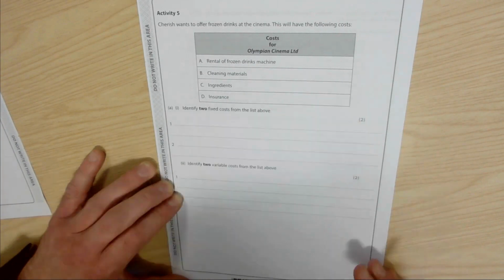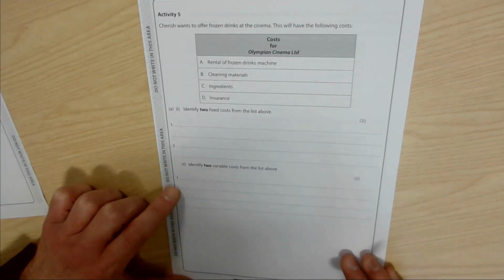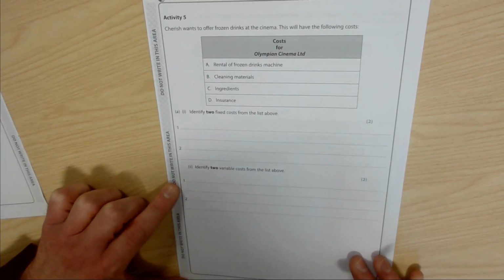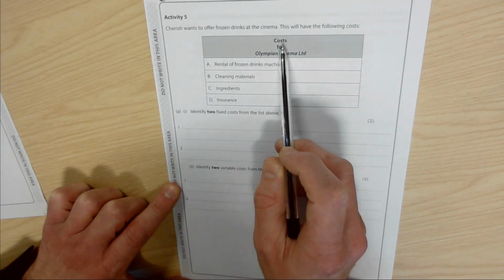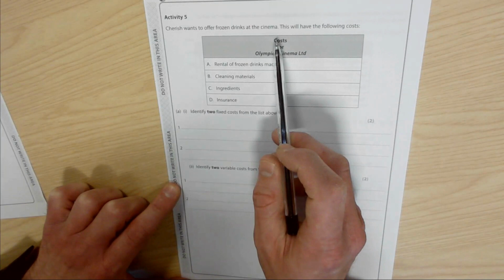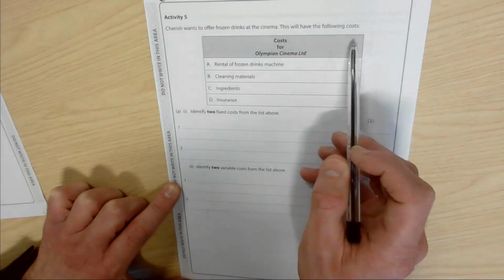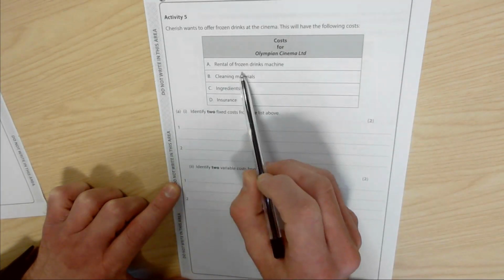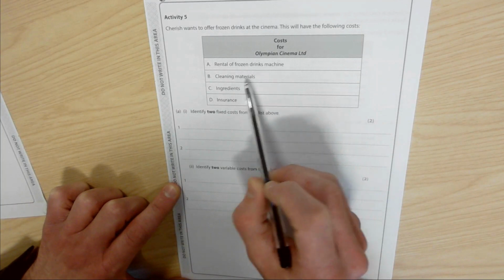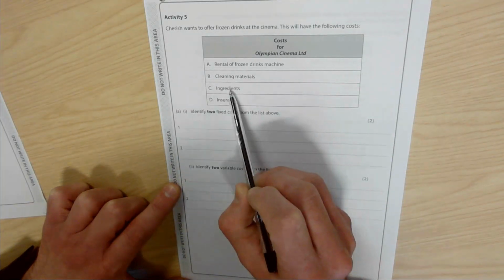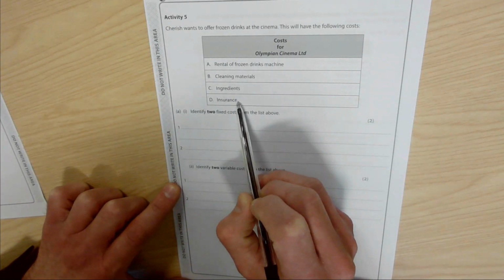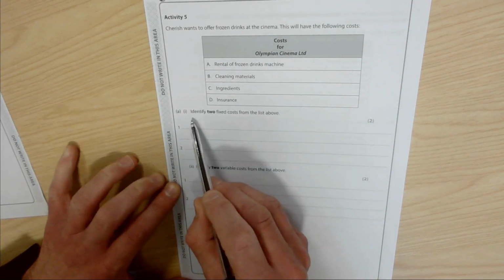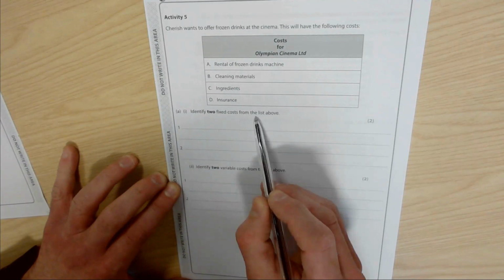So activity 5 says, Cherish wants to offer frozen drinks at the cinema. That is her small business idea. This will have the following costs: a rental of frozen drinks machine, cleaning materials, ingredients, and finally insurance. It says, question A1, can you identify two fixed costs from the list above?